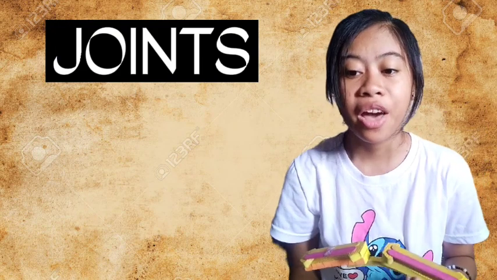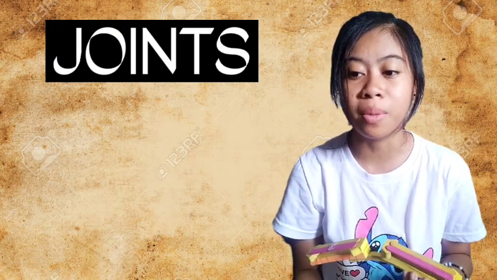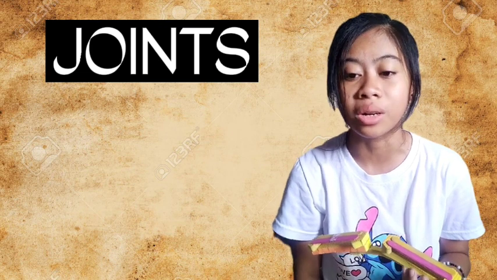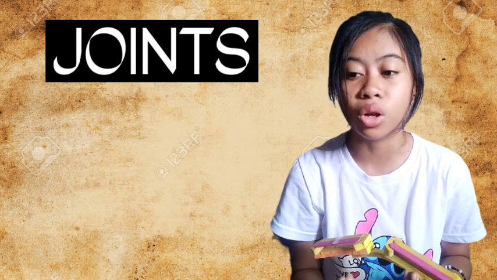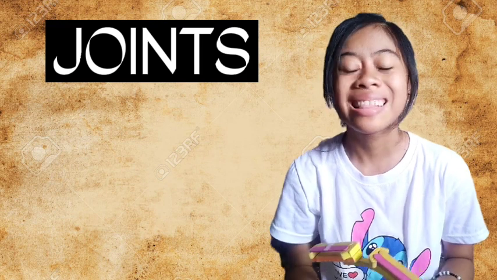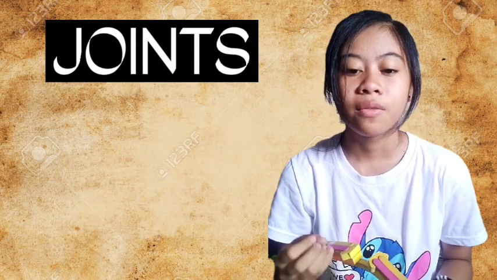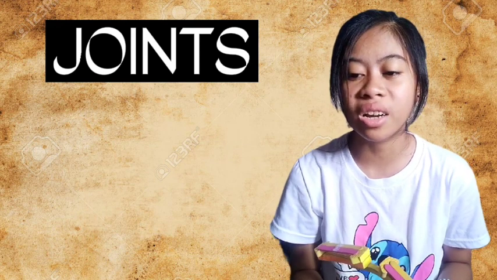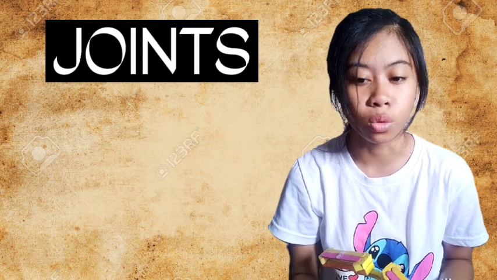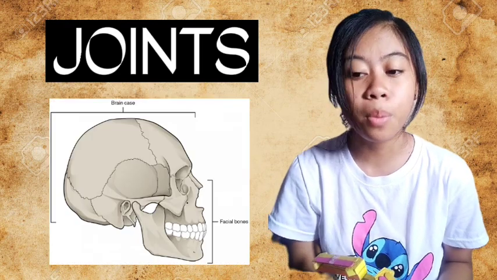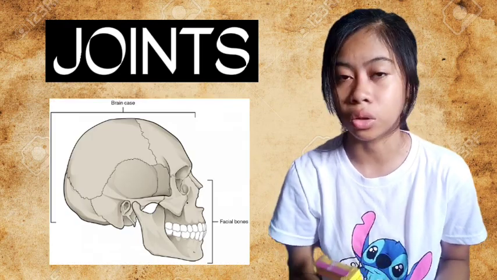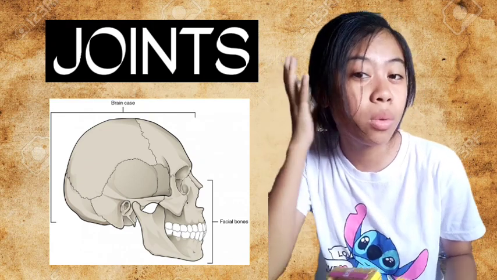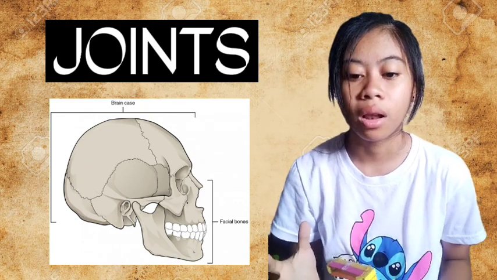Generally speaking, the greater the range of movement, the higher the risk of injury, because the strength of the joint is reduced. Types of joints. First is immovable. The two or more bones are in close contact but no movement can occur. For example, the bones of the skull are called sutures. So our bone in the skull is immovable.